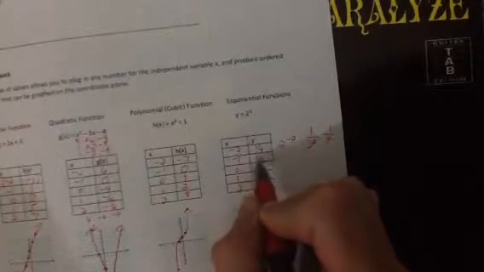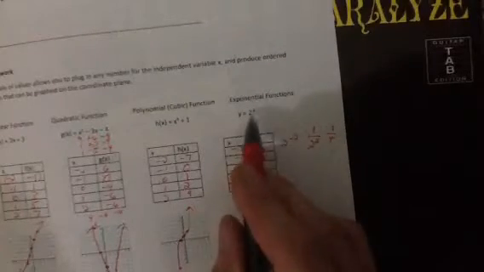Same thing is true with -1. If you plug it in, you end up with the number 1/2. Plugging in 0, anything to the power of 0 is just the number 1. If I plug in 1, 2 to the first power is 2. And if I plug in 2, 2 to the second power makes 4.